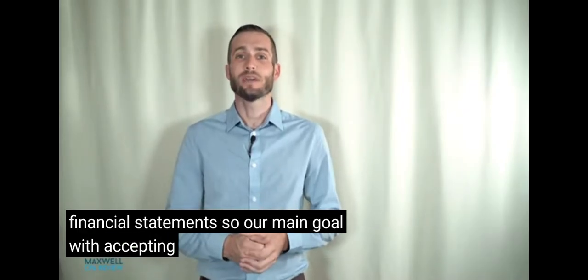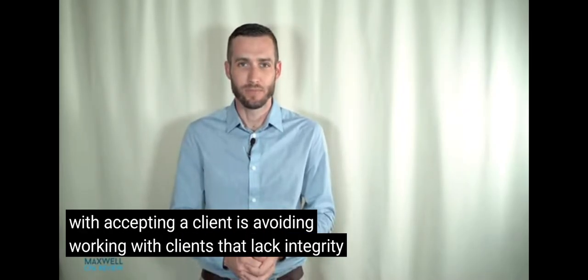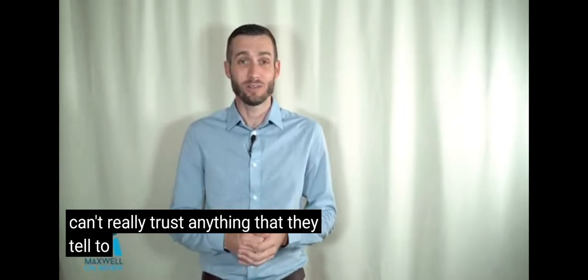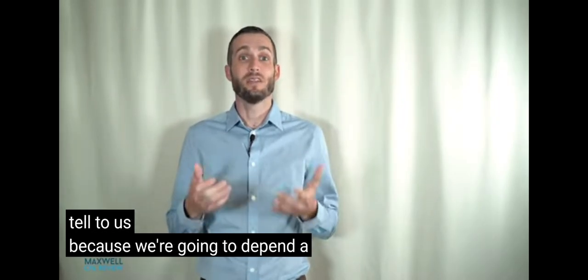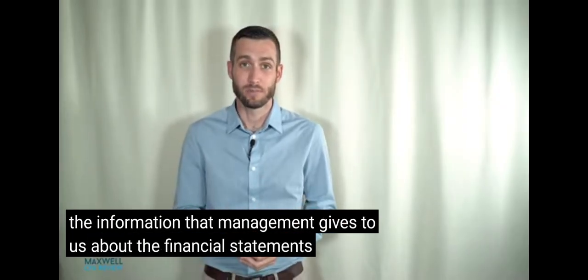So our main goal with accepting a client is avoiding working with clients that lack integrity. If the client doesn't have integrity, we can't really trust anything that they tell us, because we're going to depend a lot on the information that management gives to us about the financial statements.